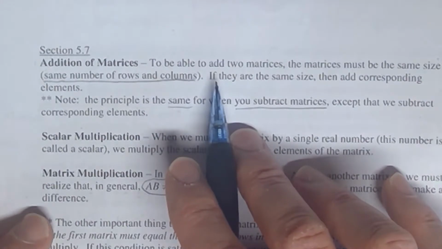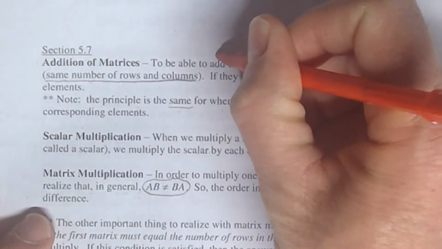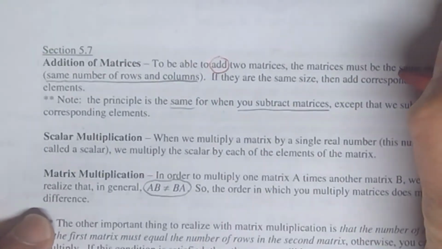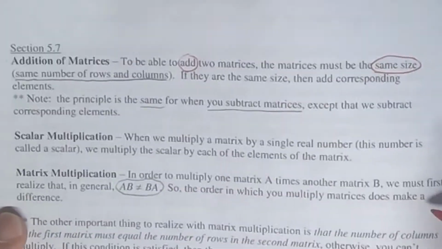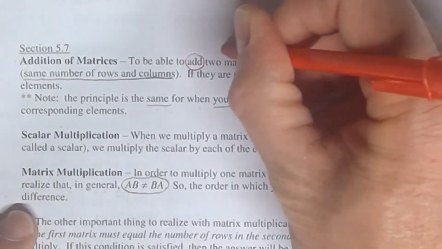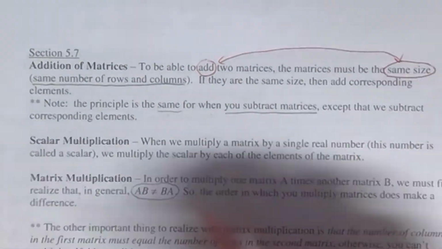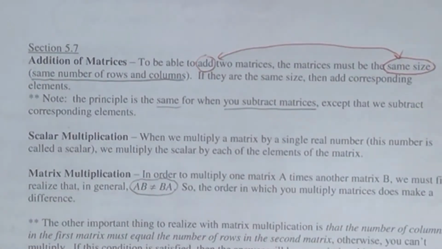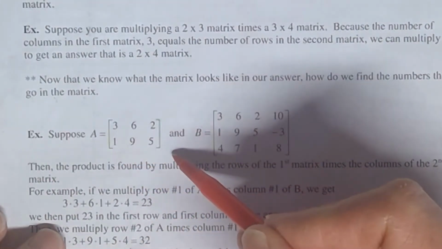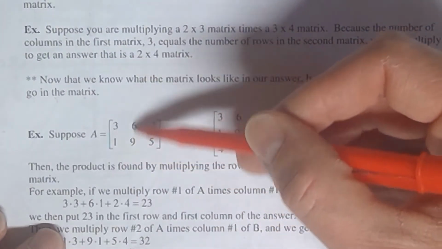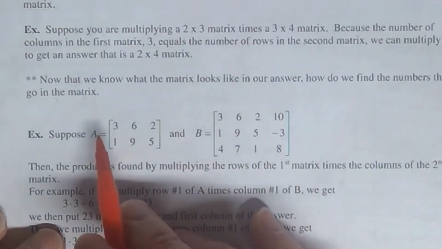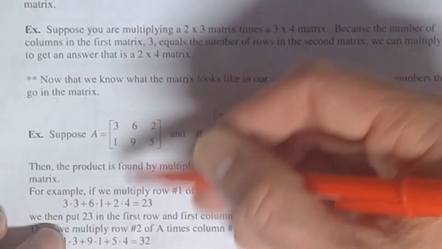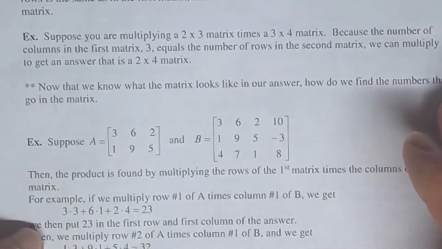In order to add two matrices, the key thing is that they must be the same size. What does that mean to be the same size exactly? It means that they have the same number of rows and columns. In other words, they look exactly the same. By the way, rows are the things that go across. This one right here has 2 rows and 3 columns. The columns are the things that go up and down. So rows are horizontal, columns are vertical. That's going to be really important for you to understand what we do next.